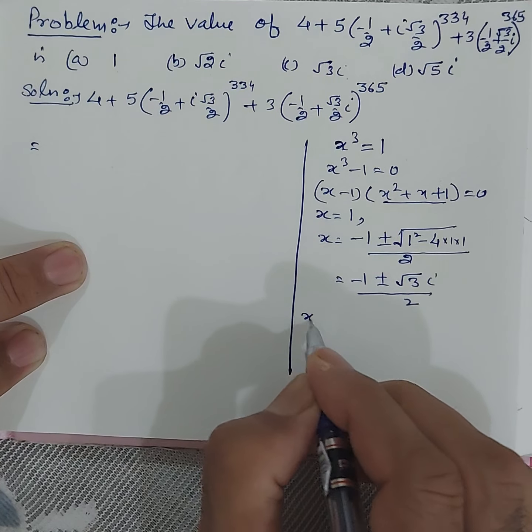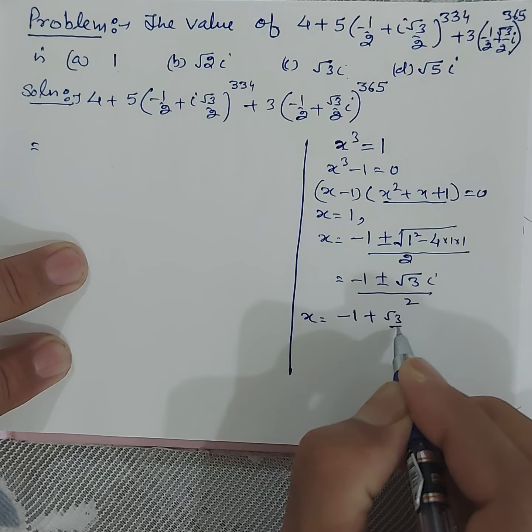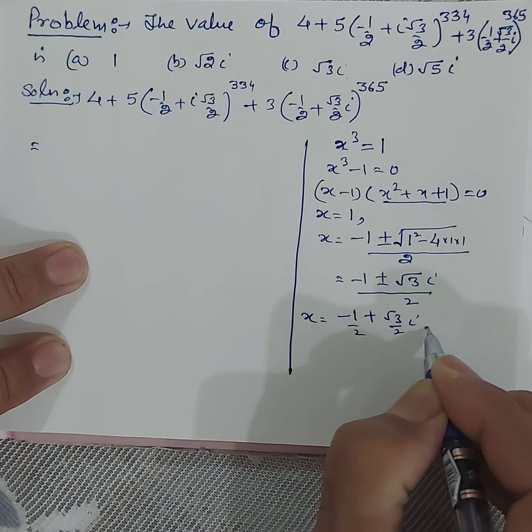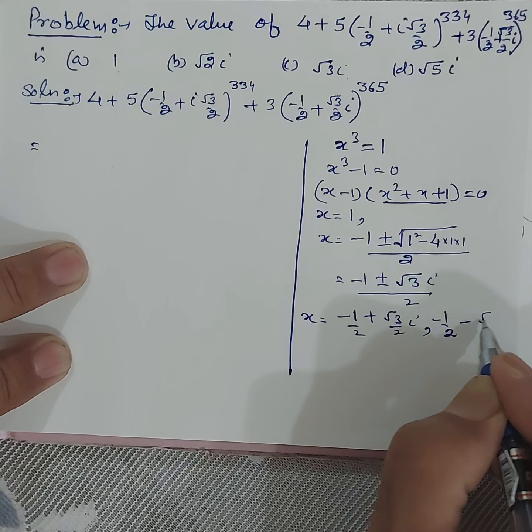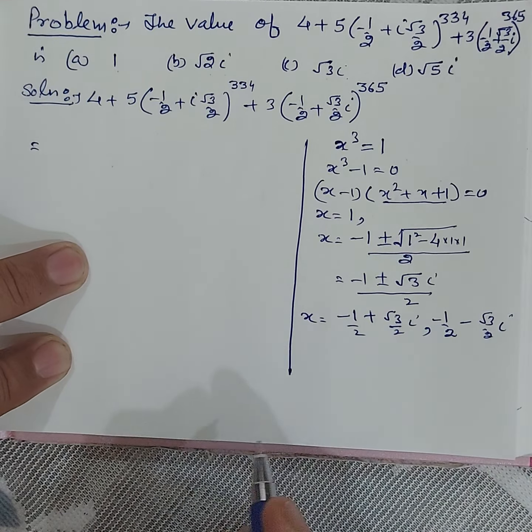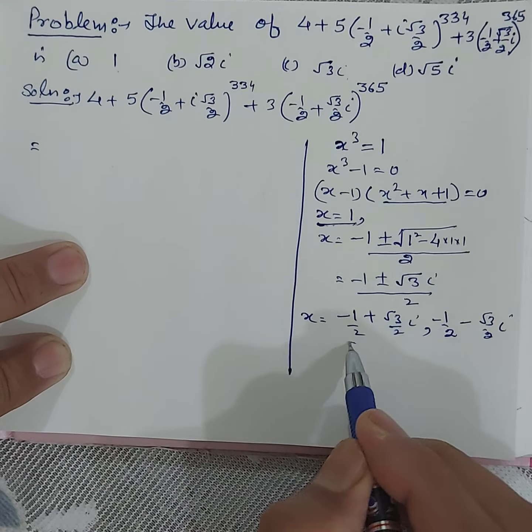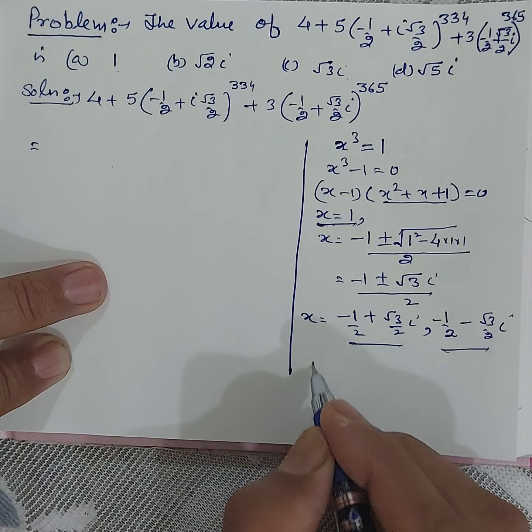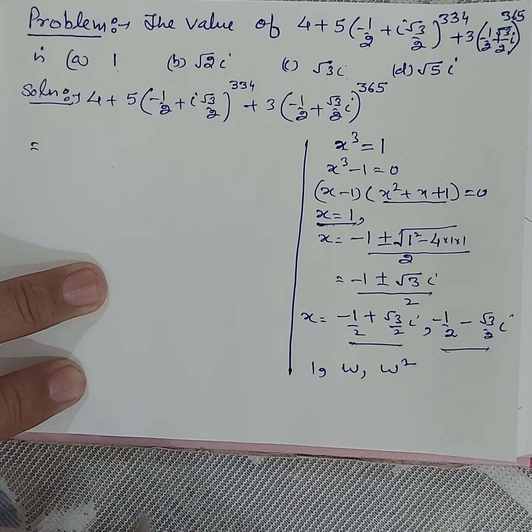So there are two values of x, minus 1 by 2 plus root 3 by 2 iota and minus 1 by 2 minus root 3 by 2 iota. So we have three values of x: 1, and these two. We denote these by 1, omega, omega square.